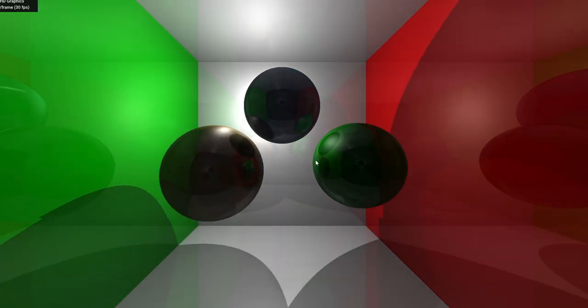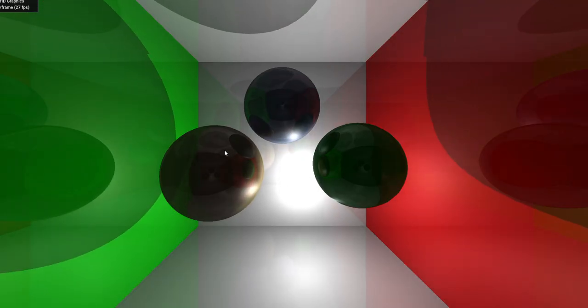It's definitely cleaner. And when the light goes on the sphere, I do see it being a little bit more illustrious.